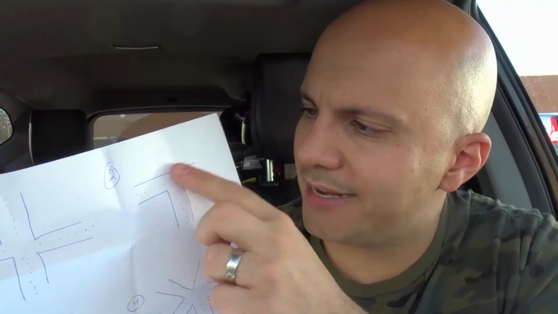Number 2 is a 3-way or a T-junction. As you can see right here, it's just 3 directions. You got 1 here, 1 here, and 1 here. It looks kind of like a T. Now, it can be in any direction. It can be turned in any way, rotated in any way, but it's just like a T. And same thing, you might have stop signs, you might have traffic lights. It all depends on the situation.